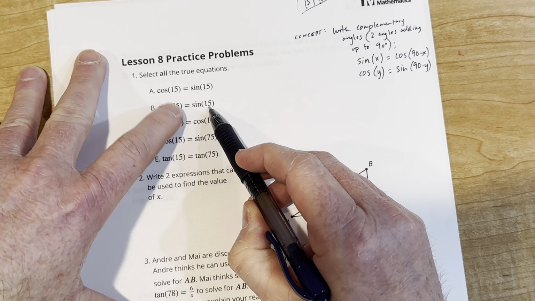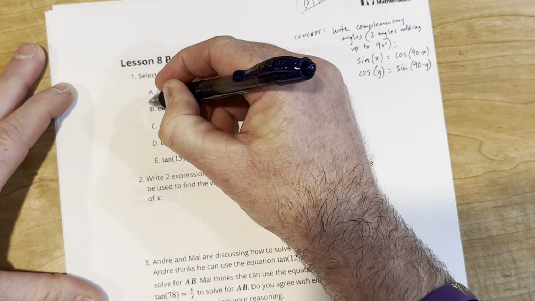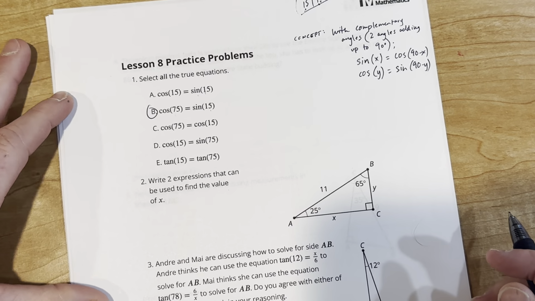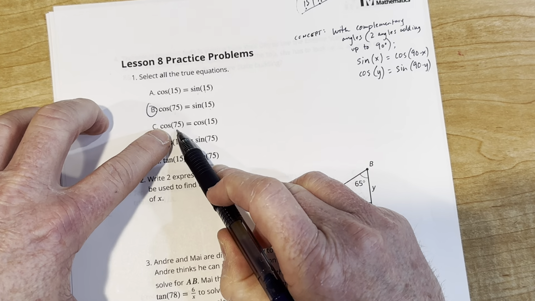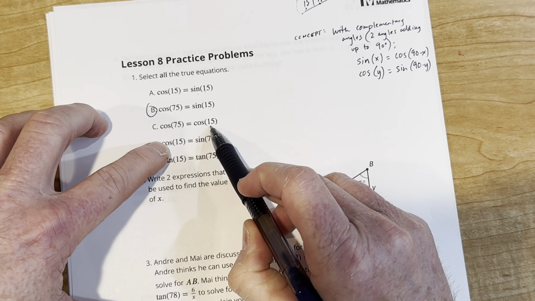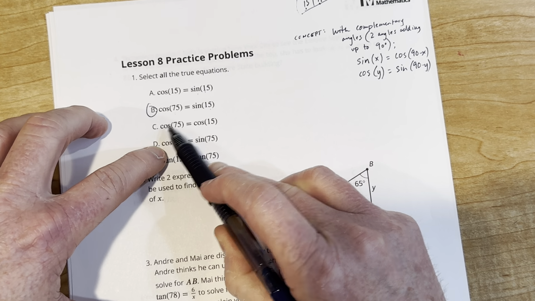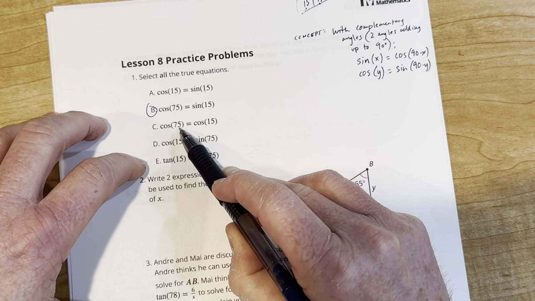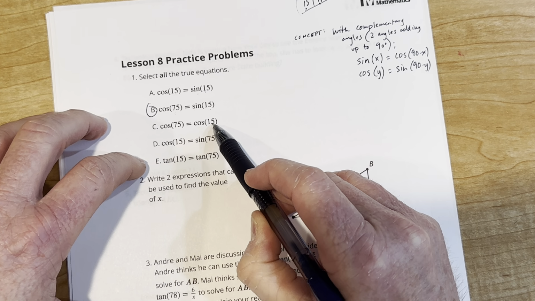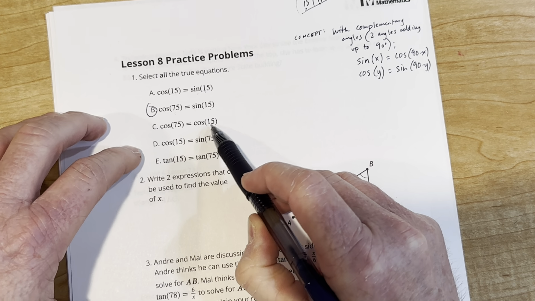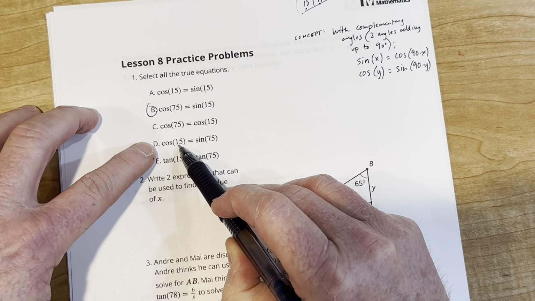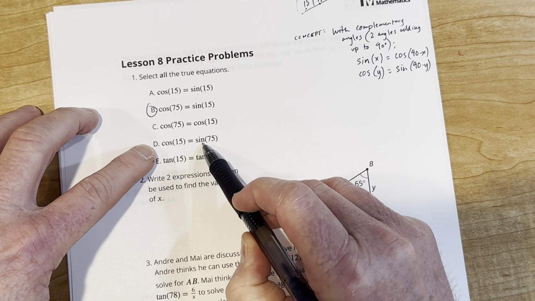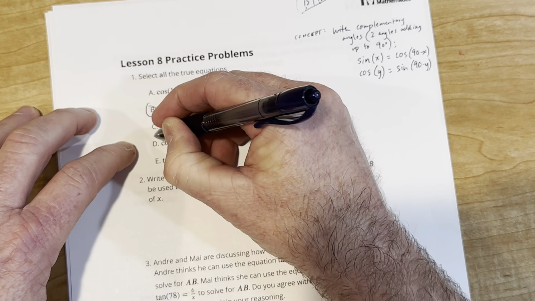And these add up to 90, so that's good. Cosine 75 equal cosine 15, no, these have to switch. So cosine 75 will equal sine of 15. So that's no good. Cosine of 15 equals sine of 75. Yep.